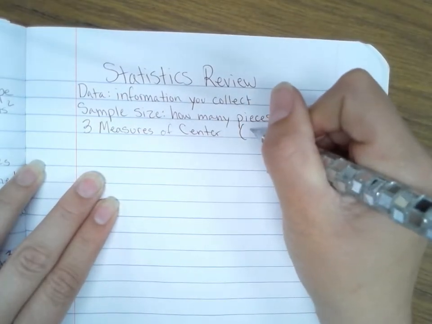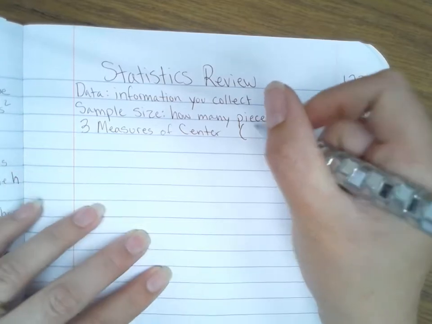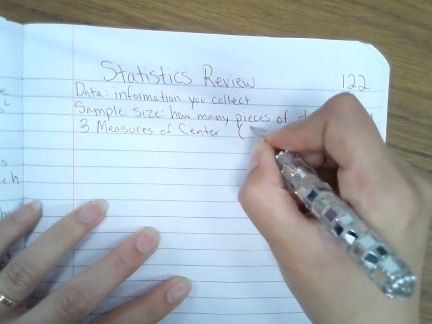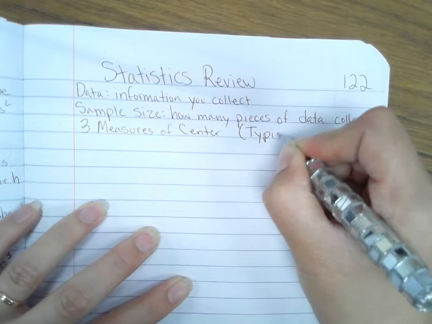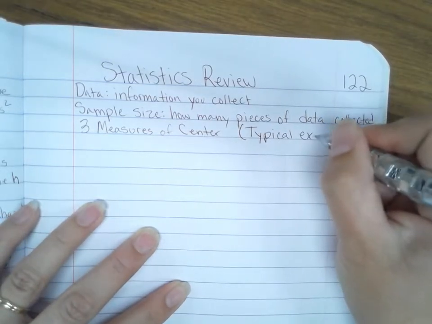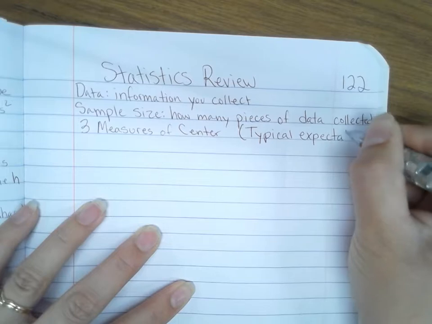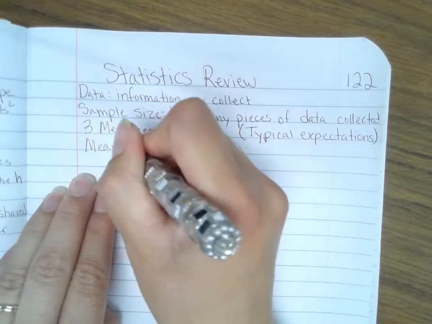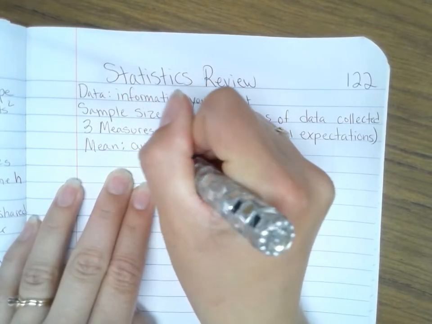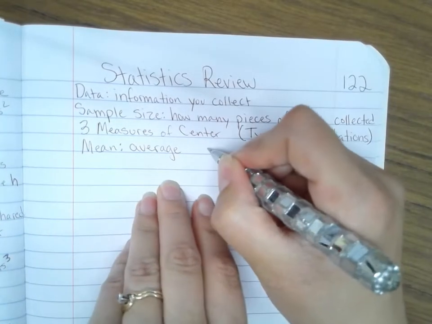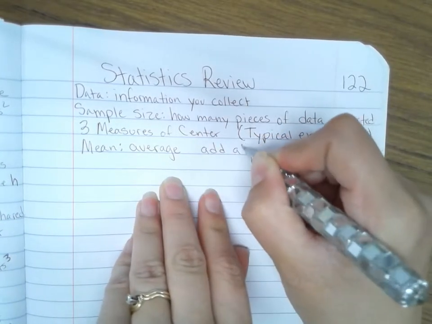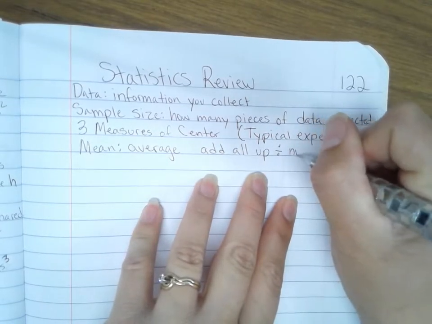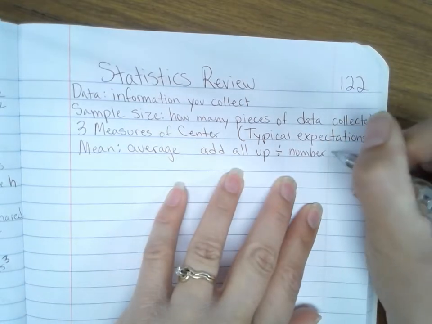These help you see the typical data. Okay, so these help you with the typical expectations. The first one is mean. This is your average. This is where you add them all up and then divide by the number of items.